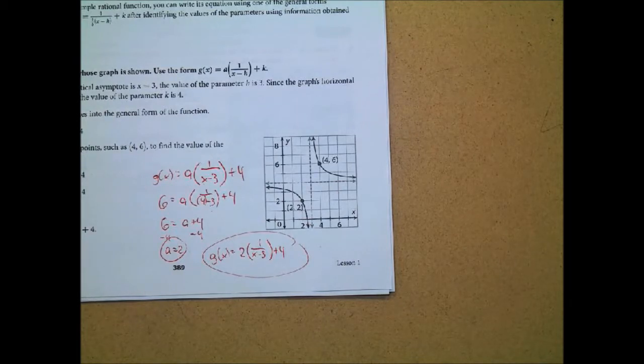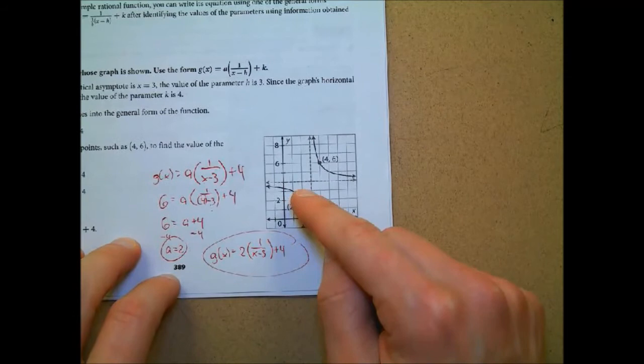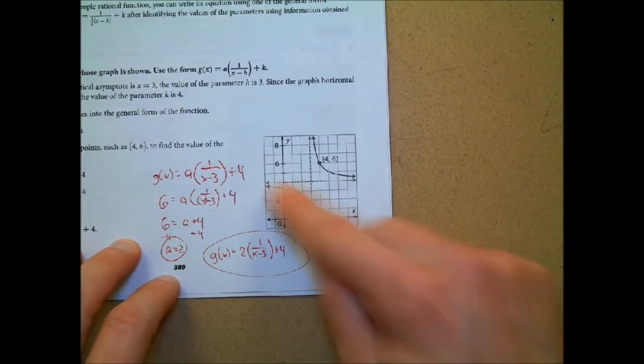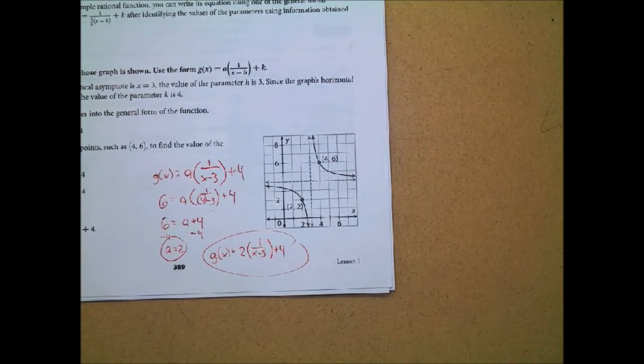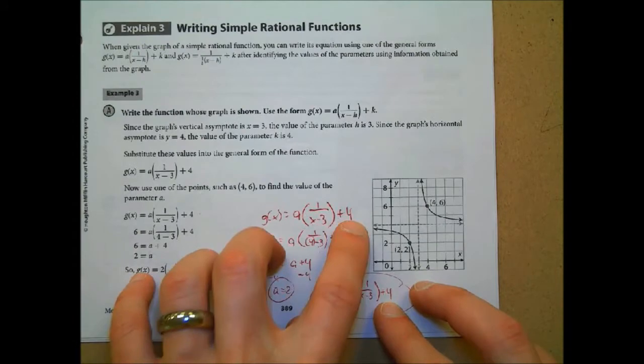Right how much? 3, up 4. Yep, so right 3, right? There's 2, there's 4, so that's 3. There's 2, 3, 4 right there, so that's 4 right there. So yeah, right 3, up 4. So that means we're going to have an x minus 3 and plus 4 at the end, right? Because we went right 3 and up 4.